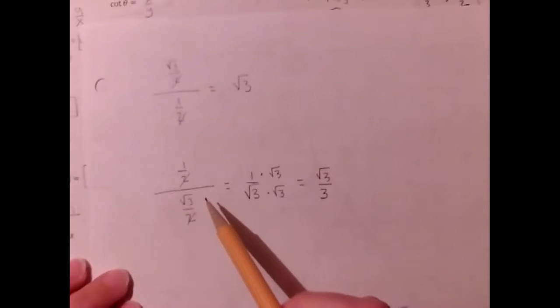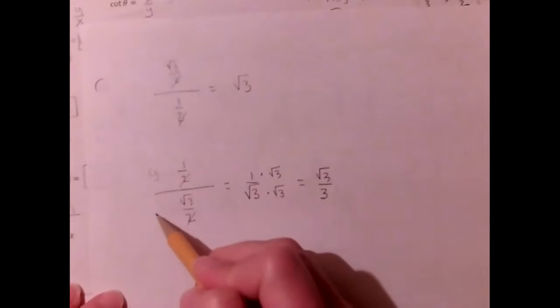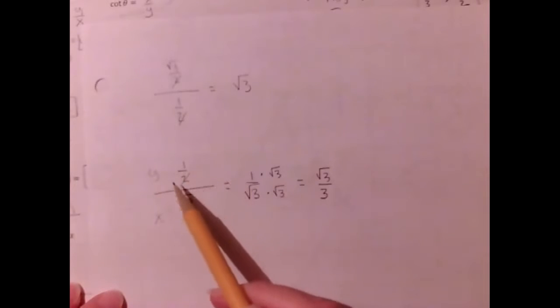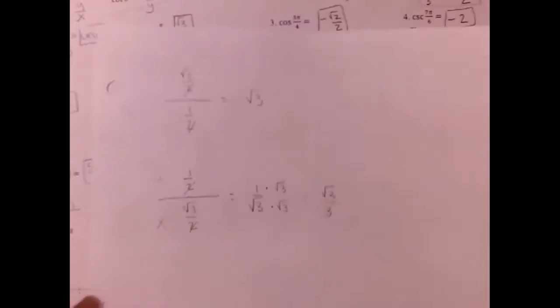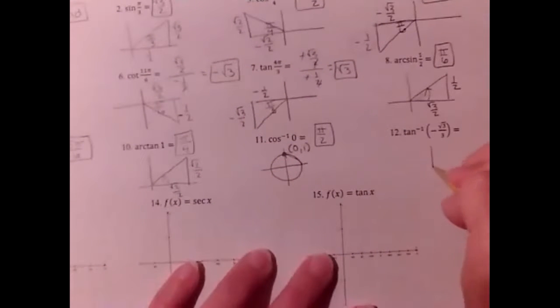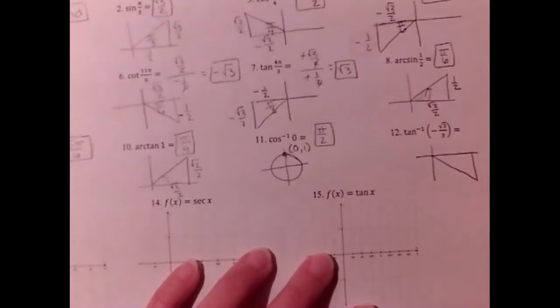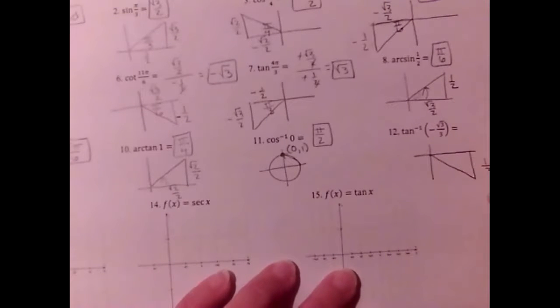This one was tangent. Tangent is y over x. So I know that the y value has to be a half and the x value has to be square root of 3 over 2. So when I draw that triangle, I'm going to be in the fourth quadrant because it's negative. My y value is the 1/2 and my x value is square root of 3 over 2.